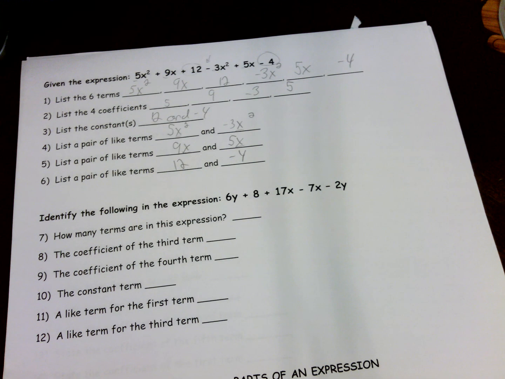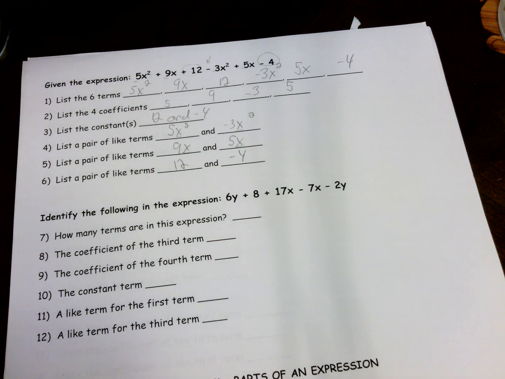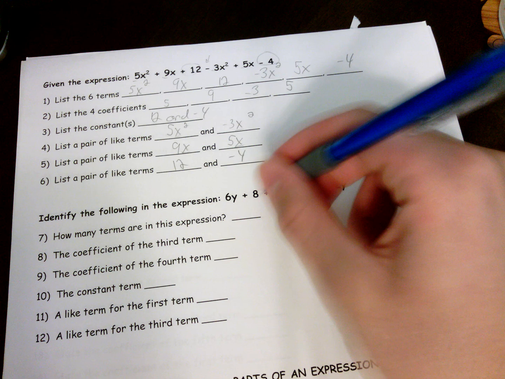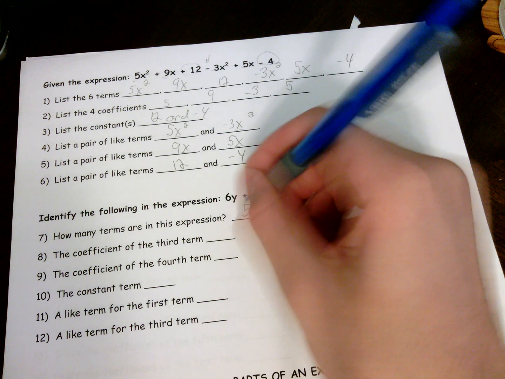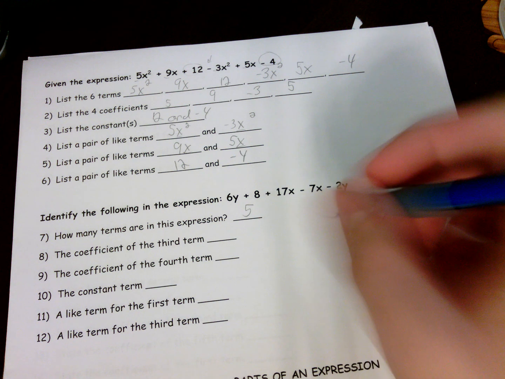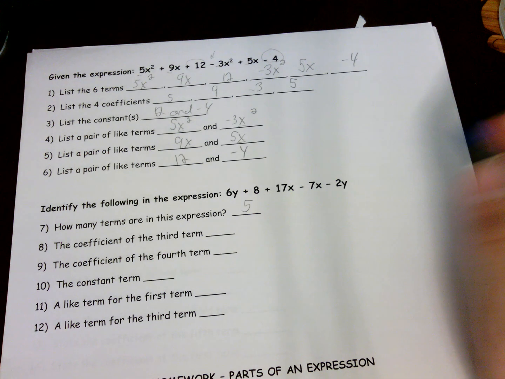Okay, so I'm going to do one more with you, and then the rest you guys are going to do on your own. How many terms are in this expression? 1, 2, 3, 4, 5 terms. Okay, I have 1, 2, 3, 4, 5 parts of my expression that are separated by a plus or minus sign. So I have 5 terms.